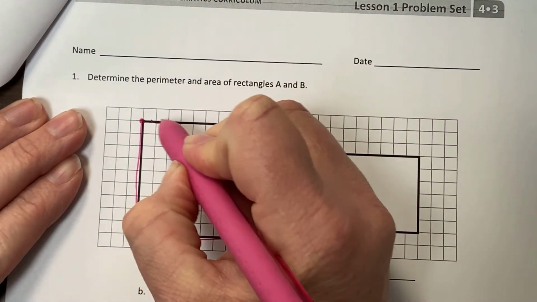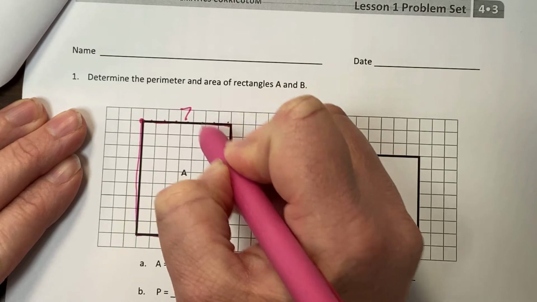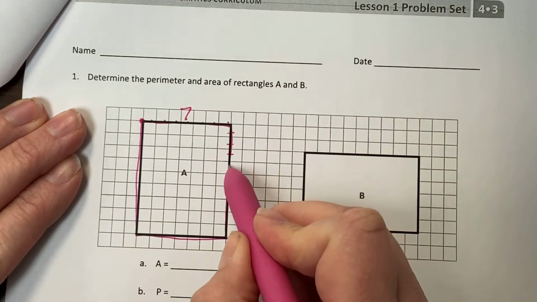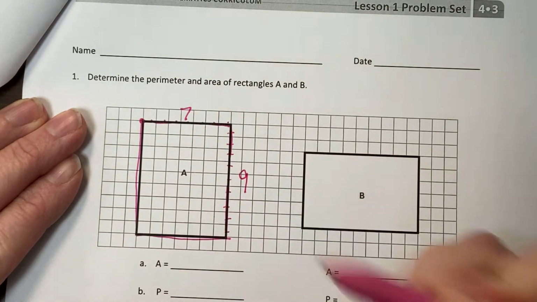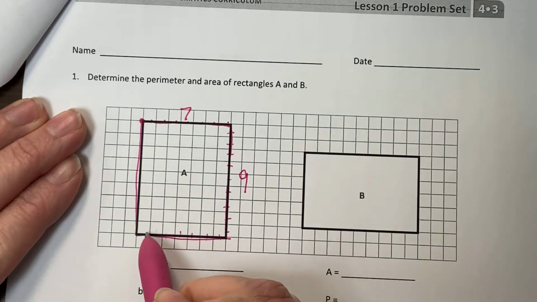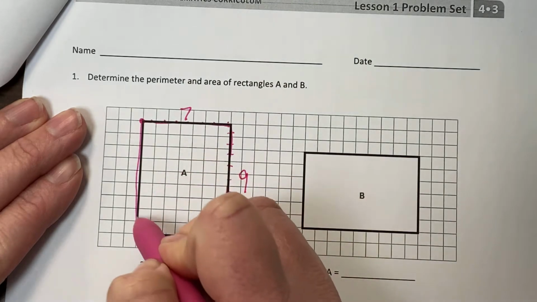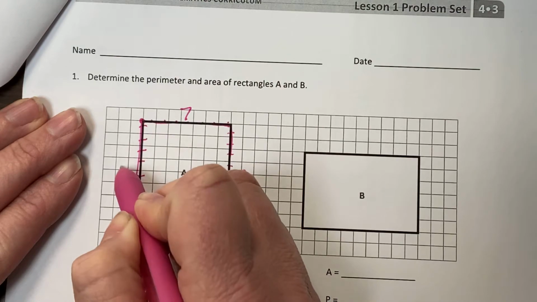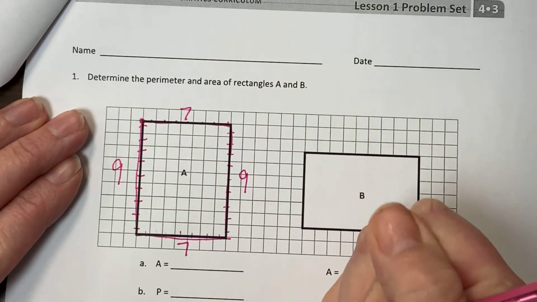So I can go 1, 2, 3, 4, 5, 6, 7. There's 7 on this side. 1, 2, 3, 4, 5, 6, 7, 8, 9. There's 9 on that side. 1, 2, 3, 4, 5, 6, 7. There's 7 on this side. 1, 2, 3, 4, 5, 6, 7, 8, 9, and there's 9 on this side. Keep in mind, I'm counting the squares. I'm not counting the lines.